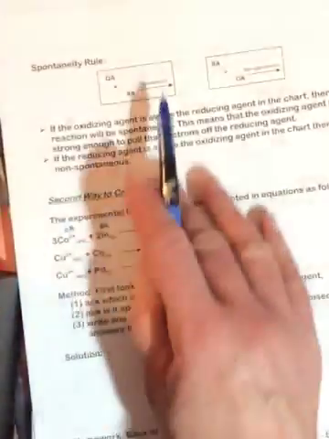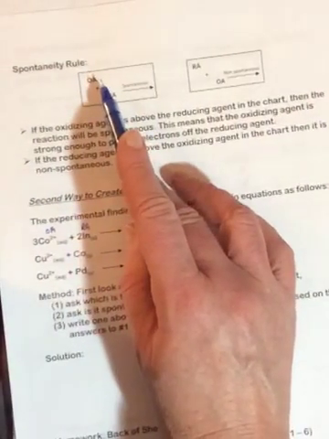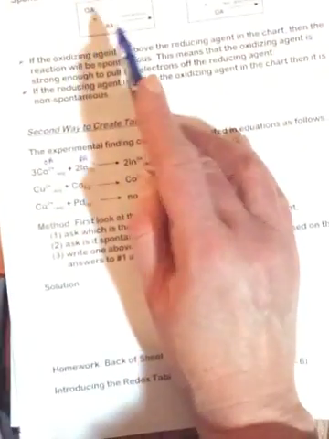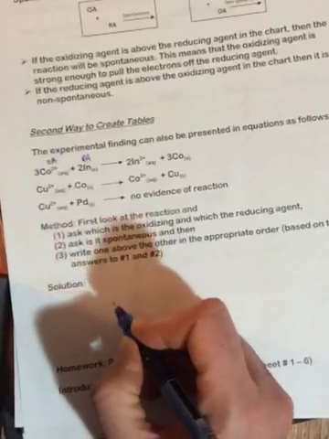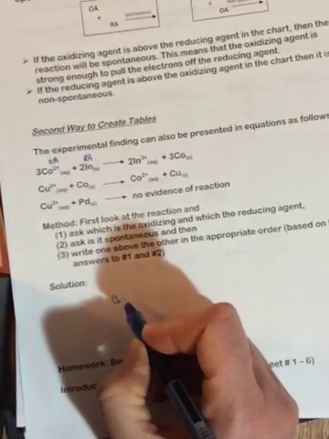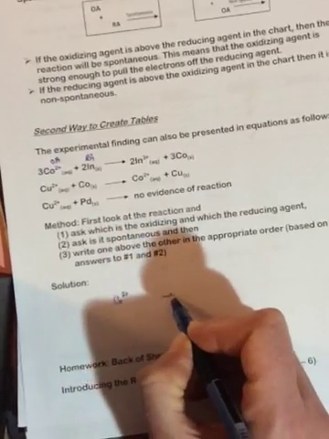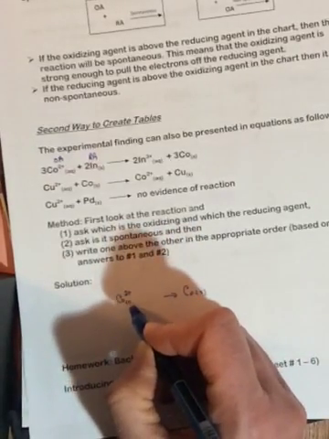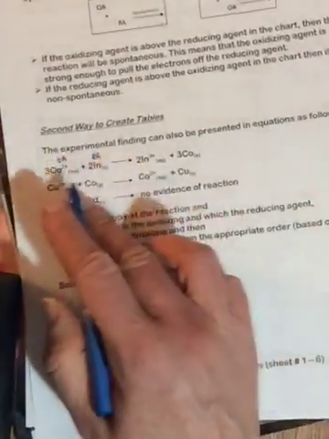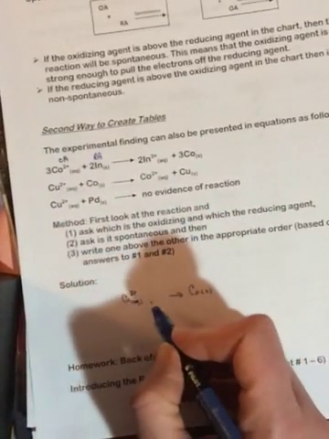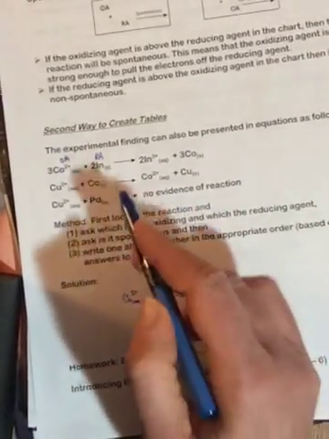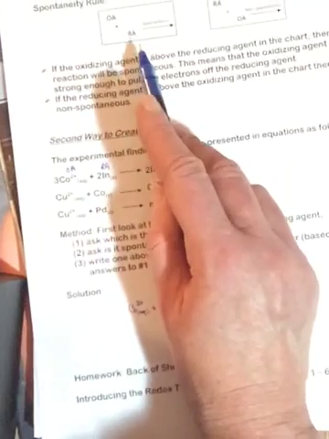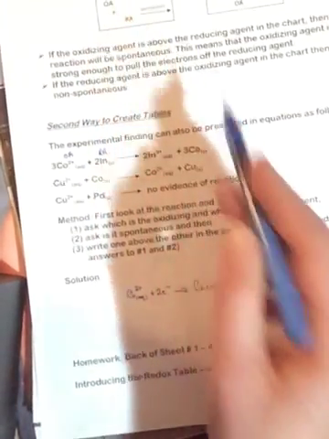Then, step 3, write one above the other in the appropriate order based on the answers to 1 and 2. What that means is, remember, if it's spontaneous, the one that's the oxidizing agent has to come in the chart above the one that's a reducing agent. So the Co2+ is the oxidizing agent. So it goes here, Co2+ aqueous going to Co solid. Notice that I dropped the 3's because I don't need them, they're in both spots, and I have to add 2 electrons here. And because it's spontaneous, the In is going to go below it, because in a spontaneous reaction, the RA is below.